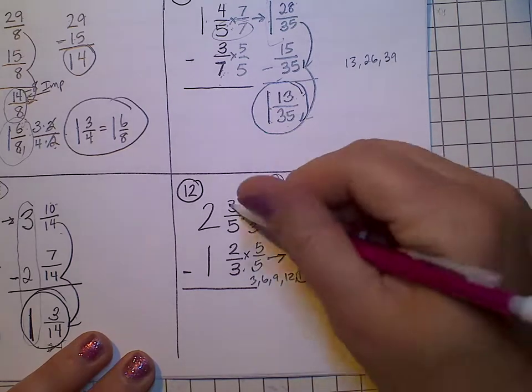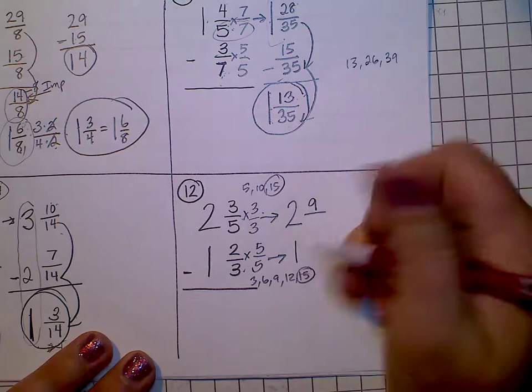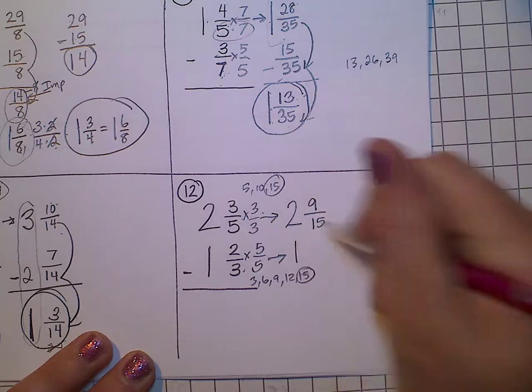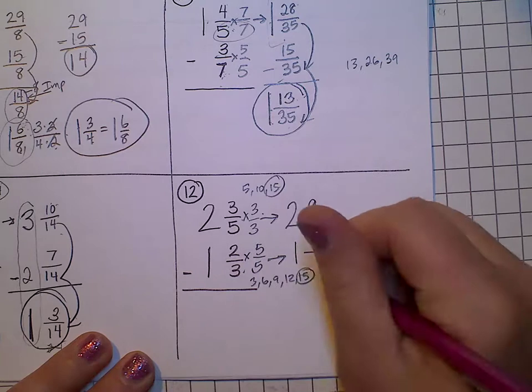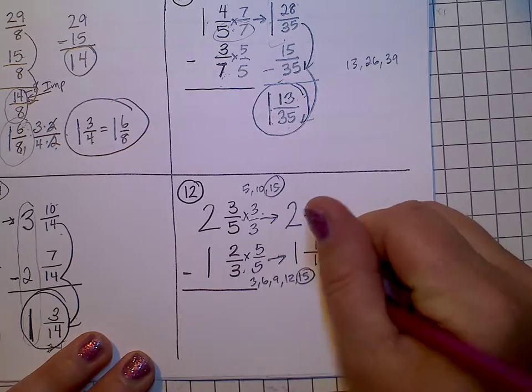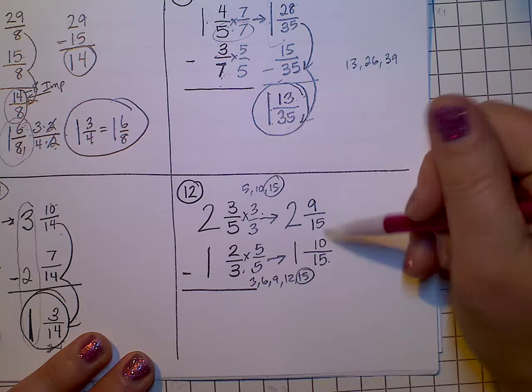3 times 3 is 9. 5 times 3 is 15. 2 times 5 is 10. And 3 times 5 is 15. So I think you kind of already saw what happened here. Now our denominators are the same, which is awesome.